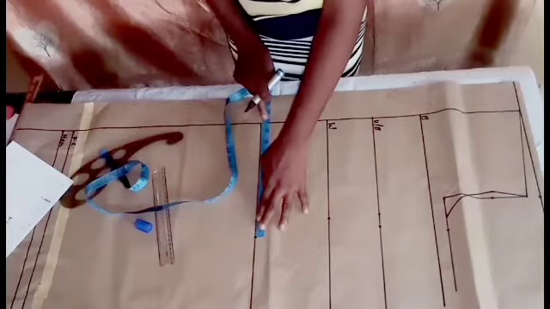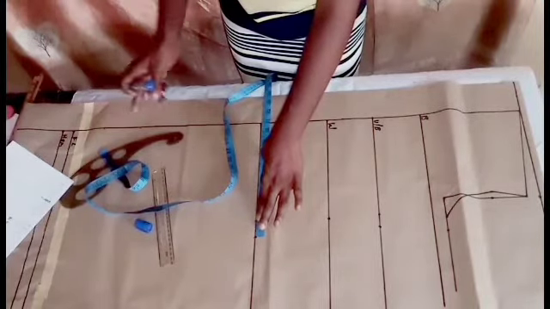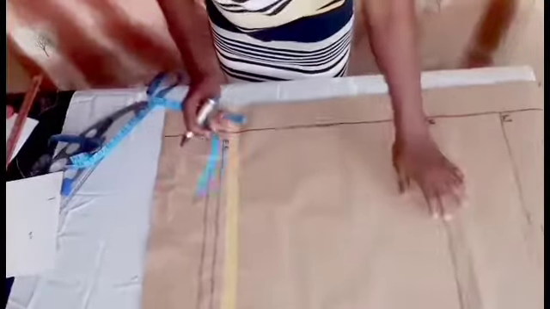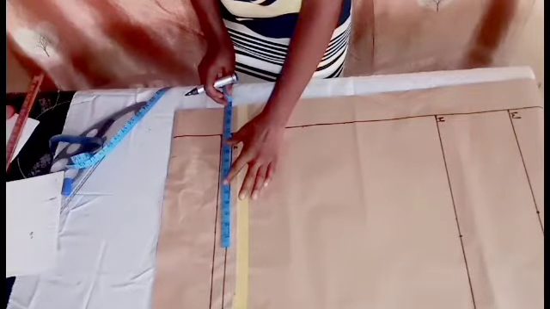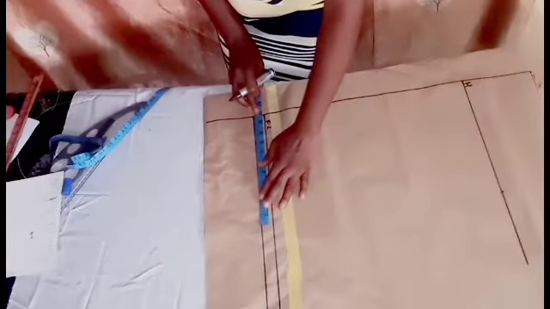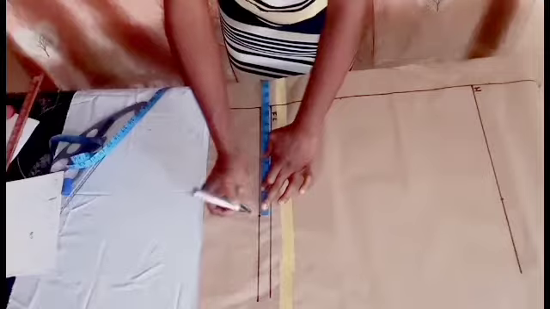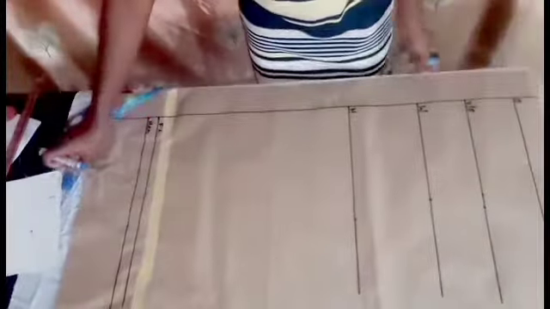So whatever measurement you have for the hip, that is what you place at the hem. Okay, so at the hem, that is the lower part, you place whatever measurement you use for your hip. So it is 10.75, so this is what I will also place at the hem. Okay, so this is it. So I've marked it. So the next thing now is to connect the points. So I'll connect the points.